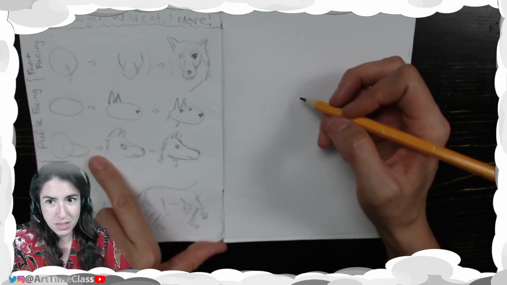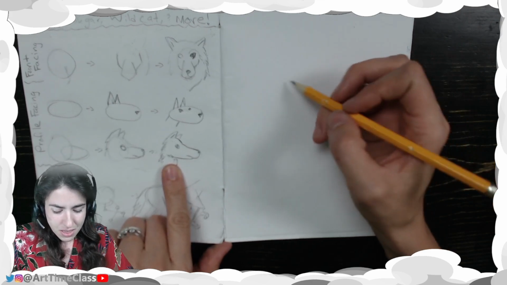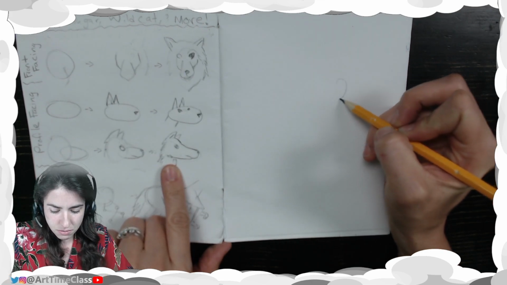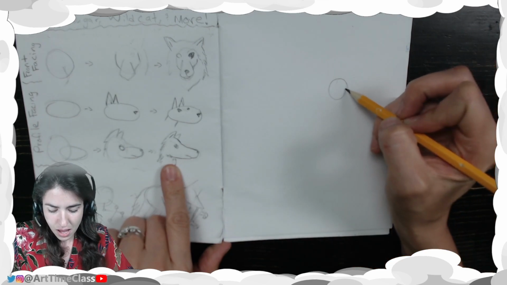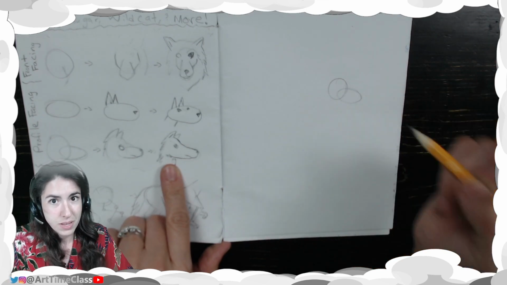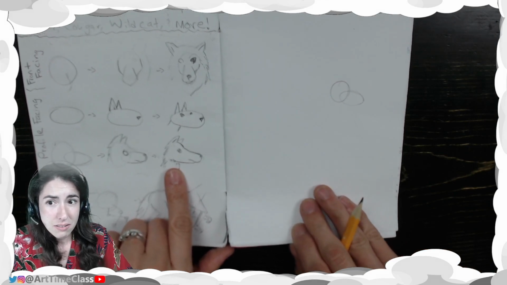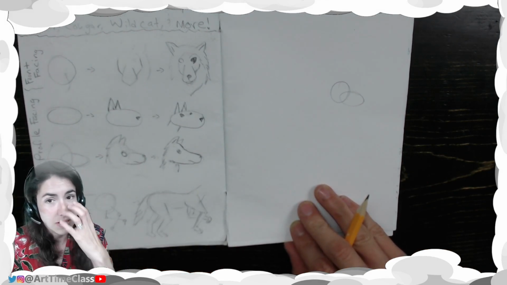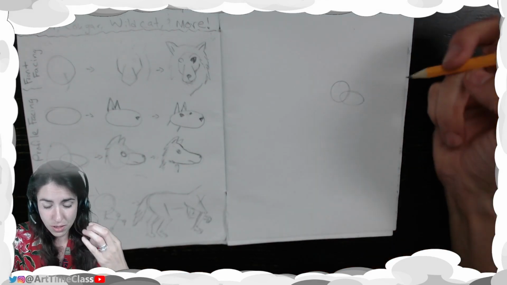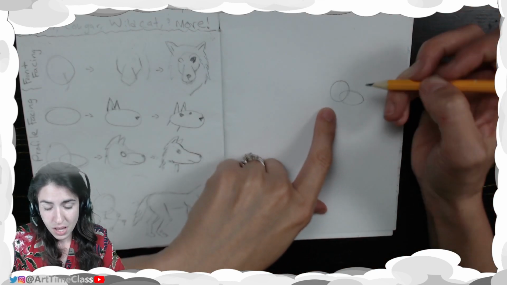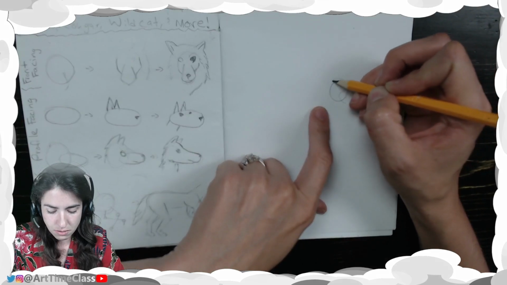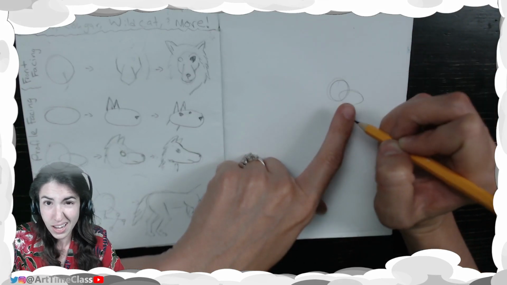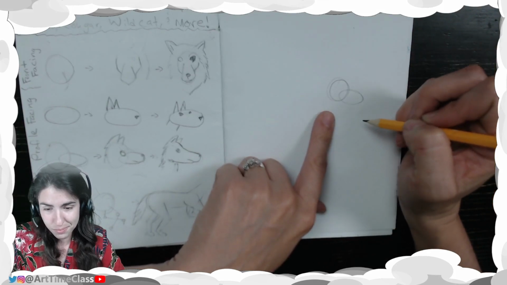I'm going to be doing this one right down here. This starts with a circle. I'm going to put it over here because I'm going to put the body down right here. And an oval. A canine, I'm going to do a wolf. Their snout comes forward some, so that's going to be this oval. And then their head, that circle area, that's the big skull type area where the brain is, where the eyes are, where the ears stick out.